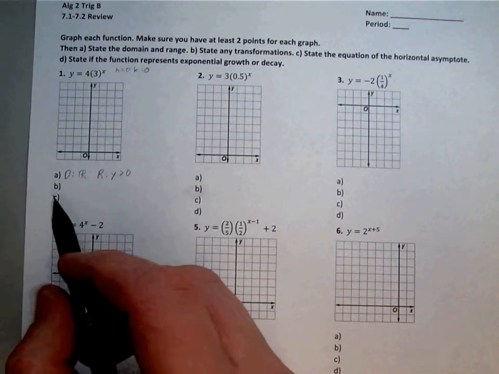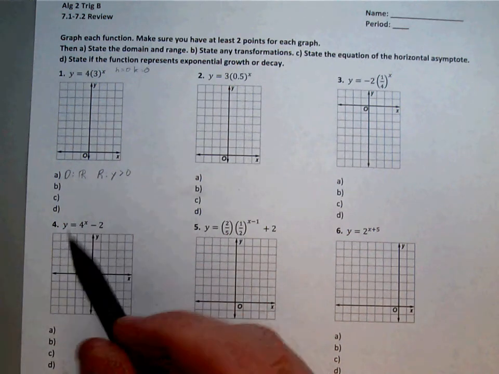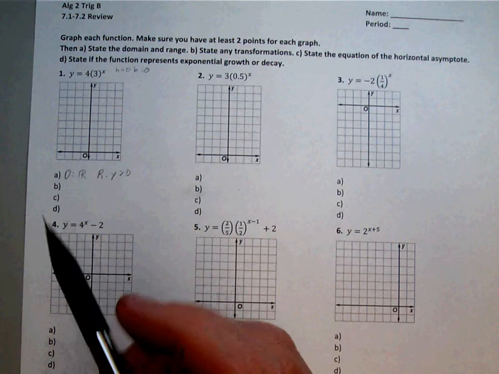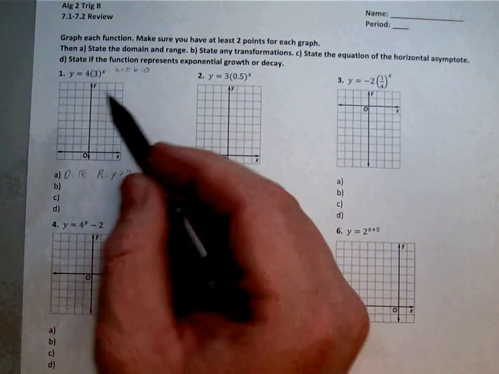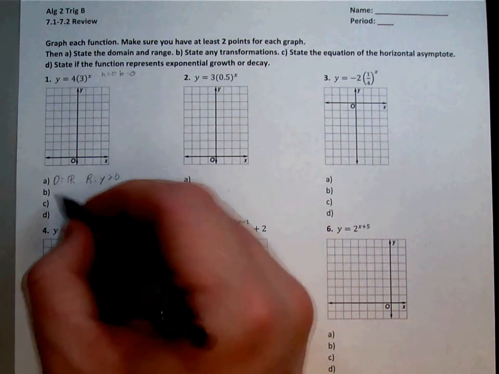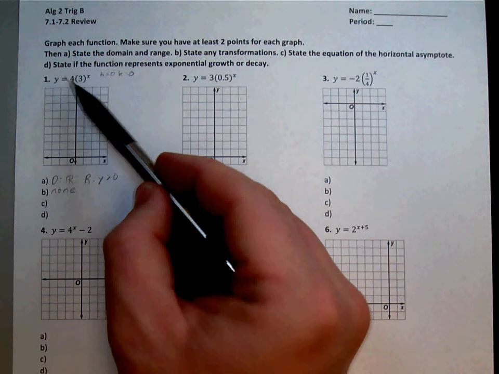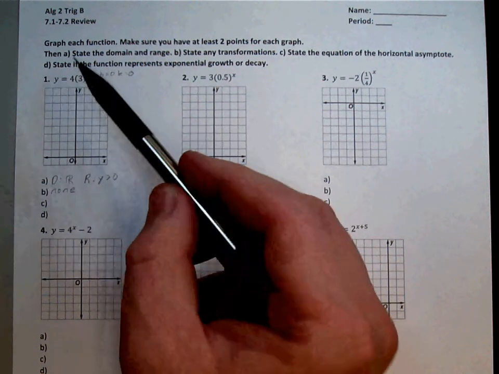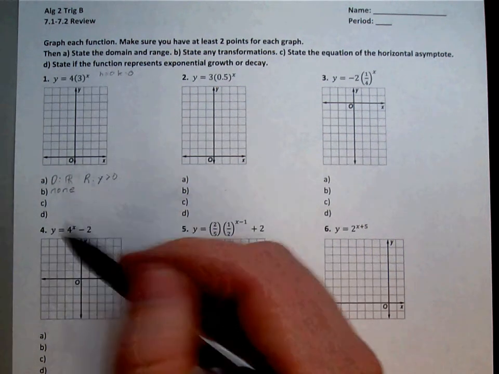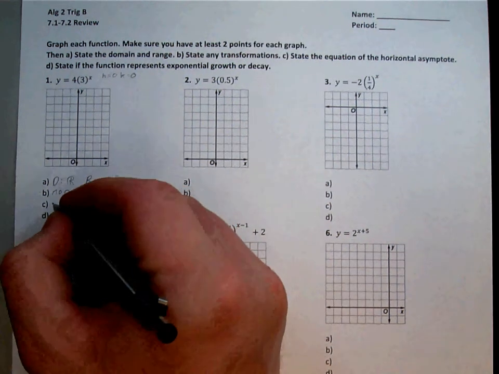Second question, state any transformations, and I'm just asking you to do the translations, the shifts left, right, up, down. You don't have to do the full dilations. So since h and k are both 0, there are no translations. So I'm okay with you saying none. Technically, because of that 4, there is a stretch, it stretches out or is dilated, but I'm just asking for the translations.